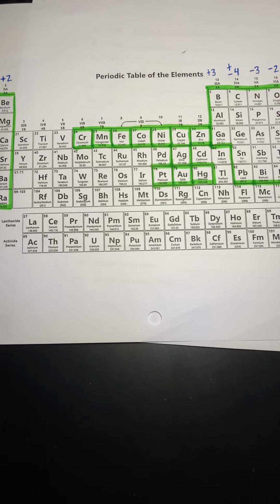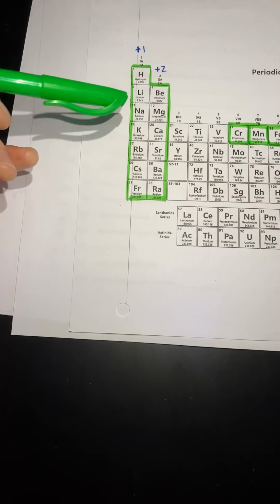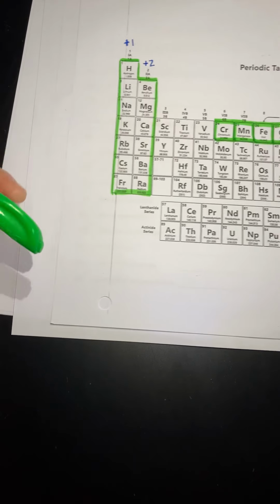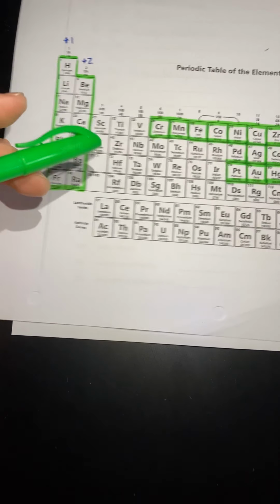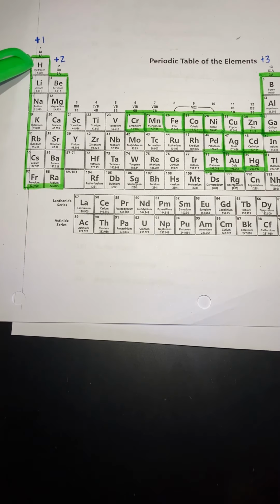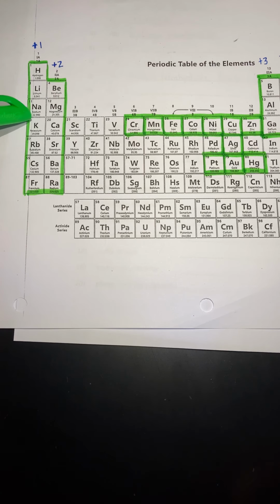There's probably a handful that are going to be a little bit more difficult than others, and I would identify those early. But look, these ones over here in these first two columns, you probably know all these already. You should know hydrogen is H, lithium, Li, beryllium, Be, sodium. Strontium. I know exactly what that is. Well, Jimmy, that's probably one you're going to have to learn.